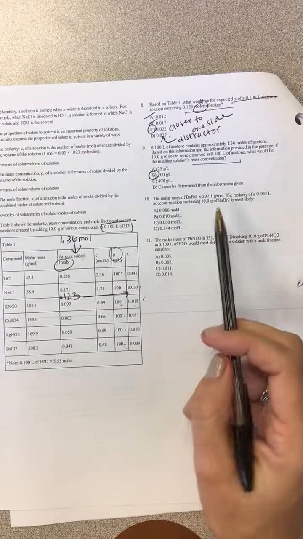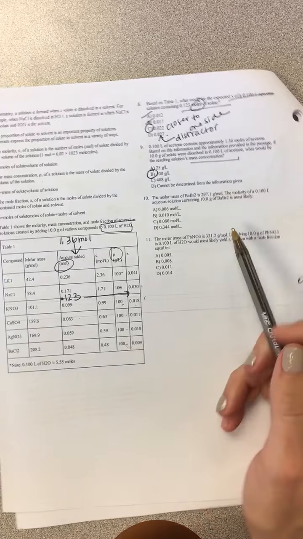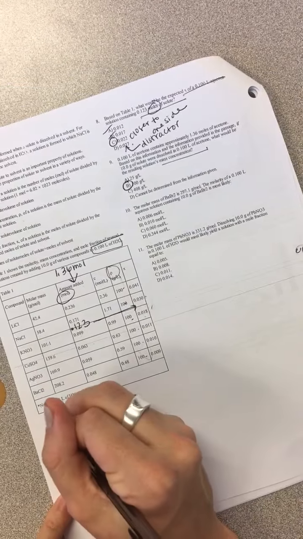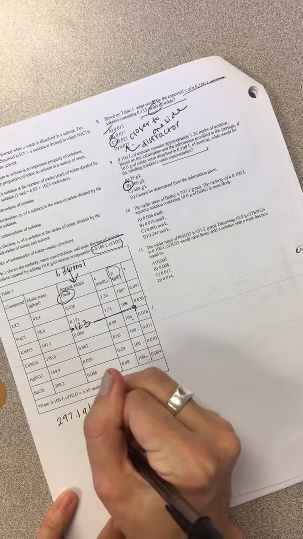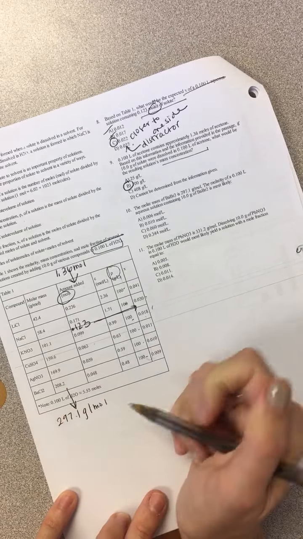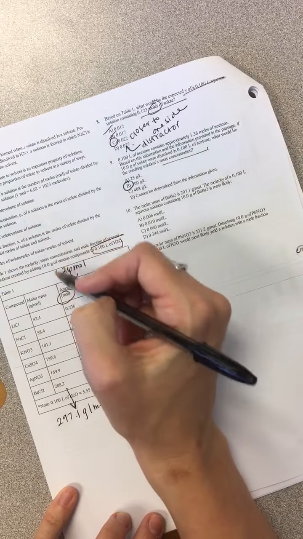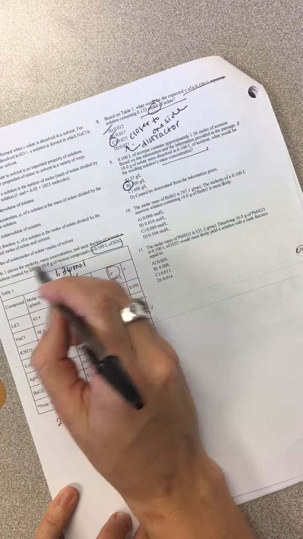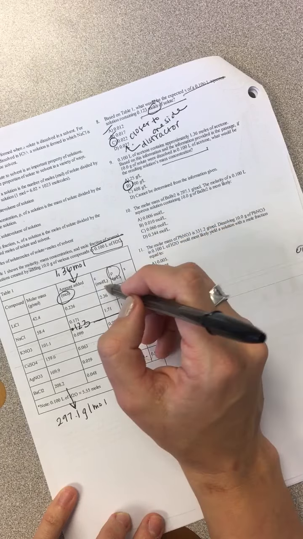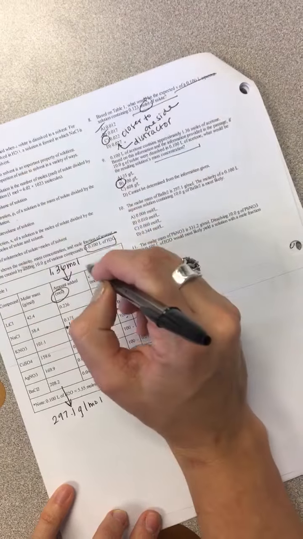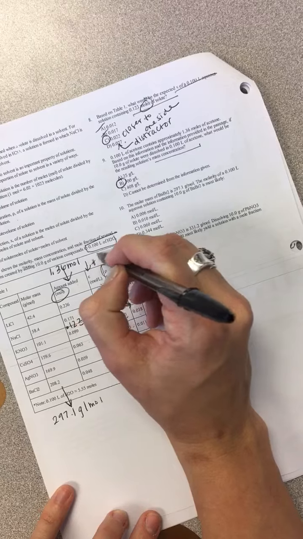Last one, number 10. The molar mass of BaBr2 is 297.1 grams per mole. That's right here. The molarity, which is what? So molarity, mass concentration, and mole fraction. So molarity is C, so that means I'm looking at this one for number 10.